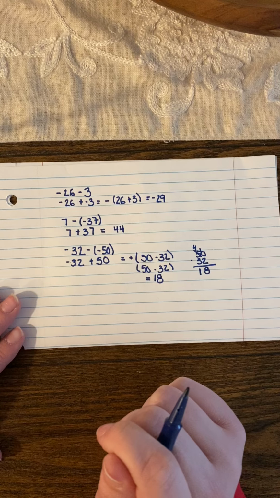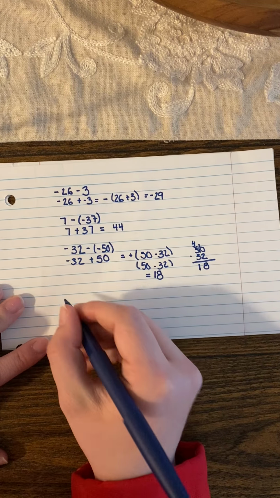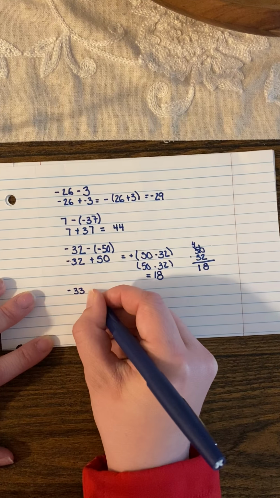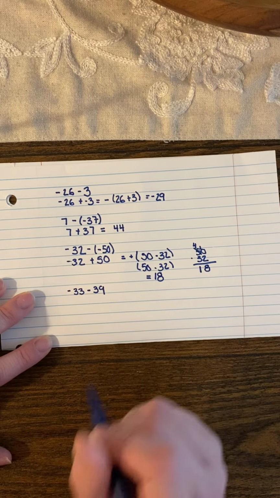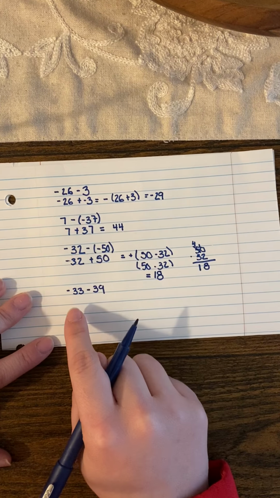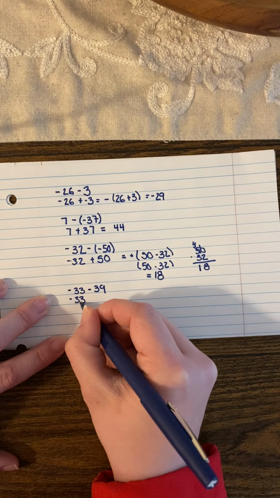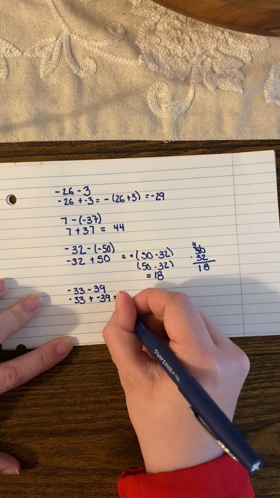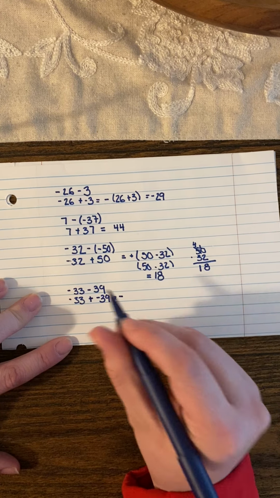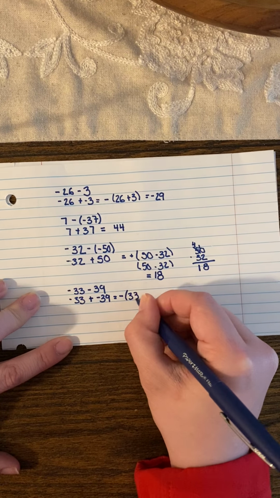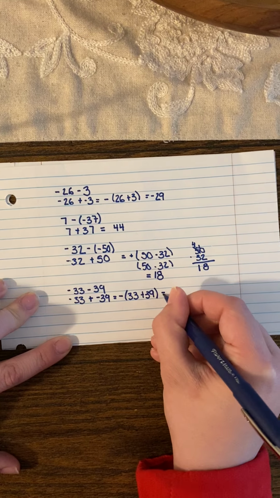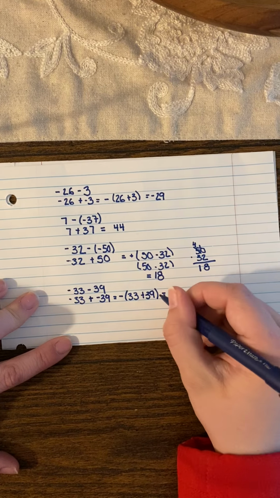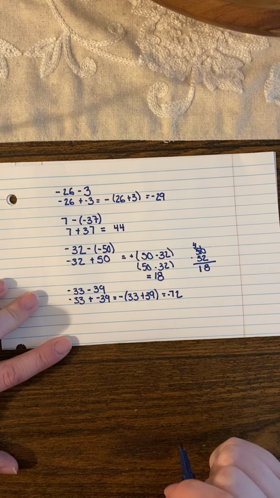We'll do one more example. Maybe two. Negative 33 minus 39. That's just like the first one we saw. So this is really negative 33 plus negative 39. We know when they're both the same sign, our answer is going to stay negative, and we just add them up. So 33 plus 39, that is 12, carry the 1, negative 72.